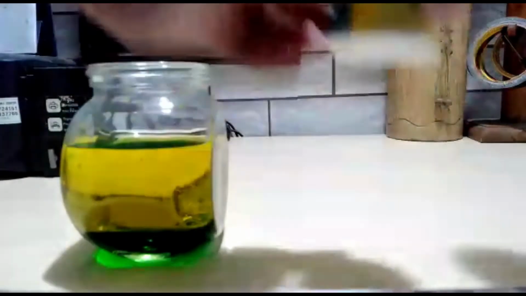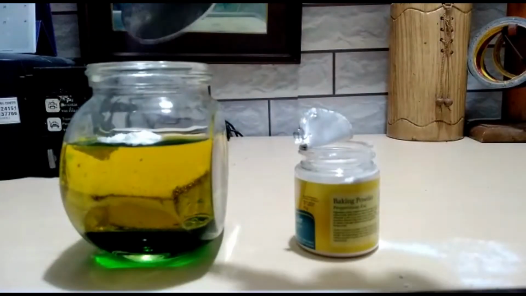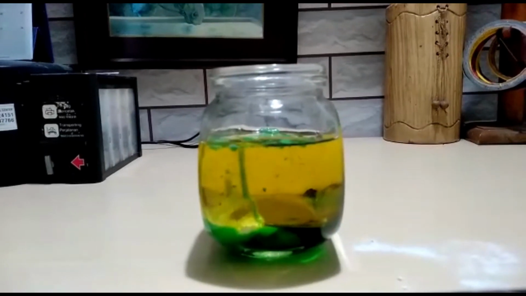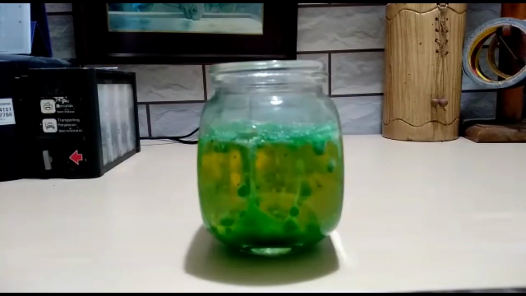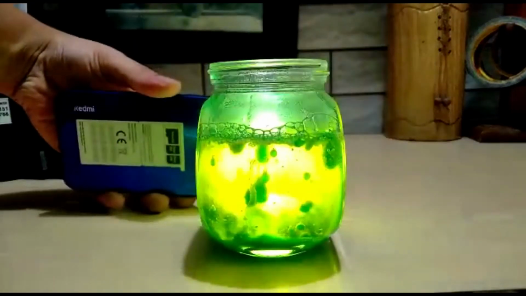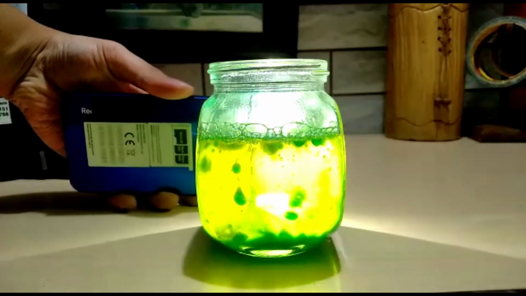Next, 1 tablespoon of baking soda is added to the jar. And now, we are just waiting for the result. Enjoy the bubbles. This is what happens if we flush the jar.